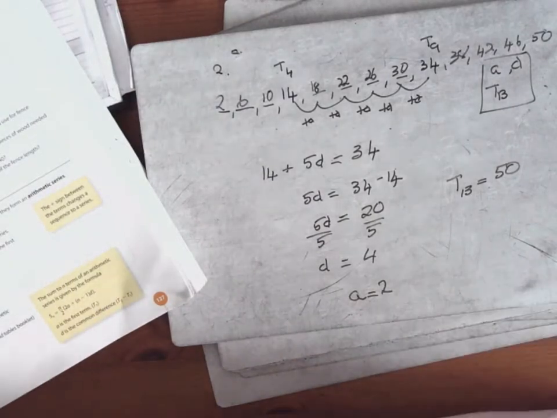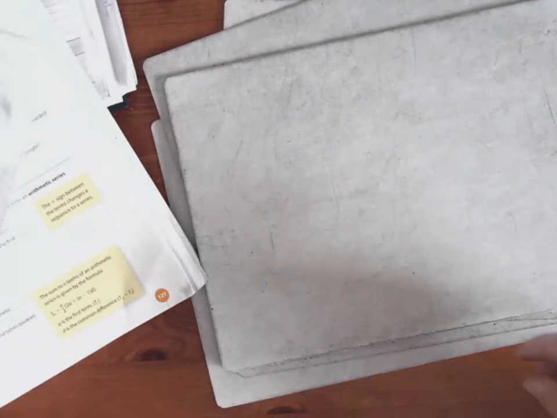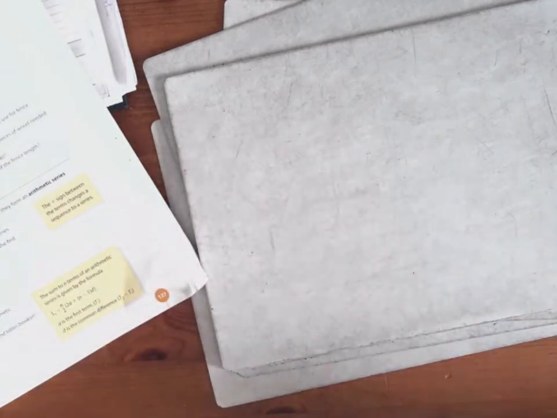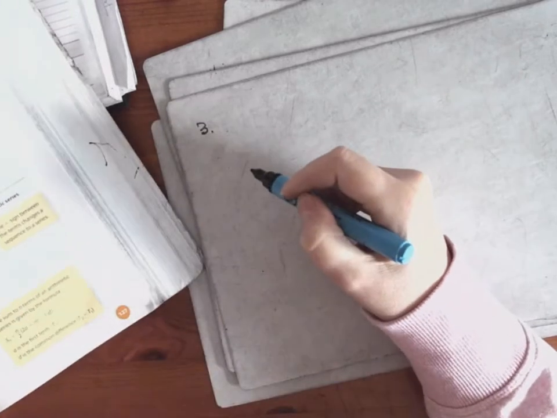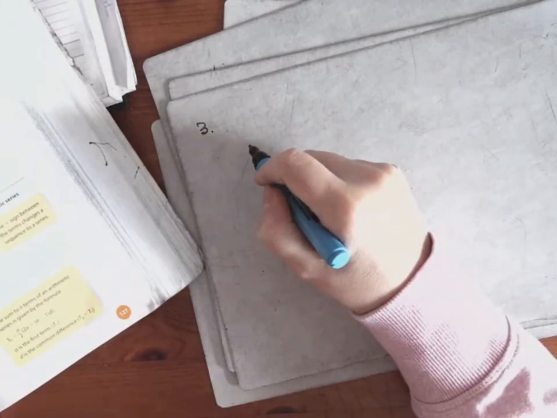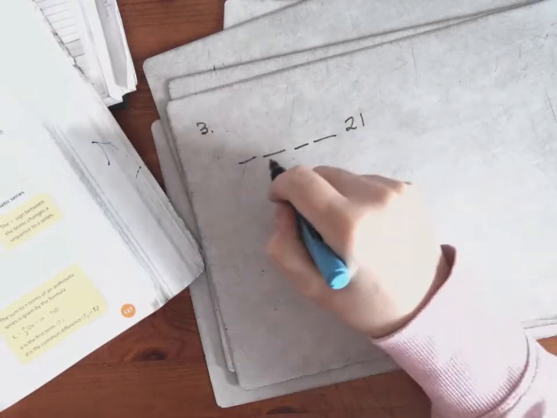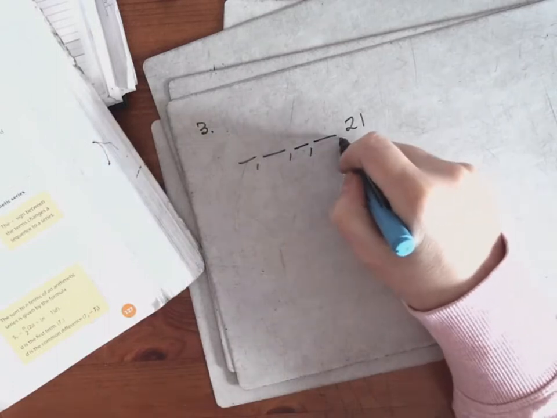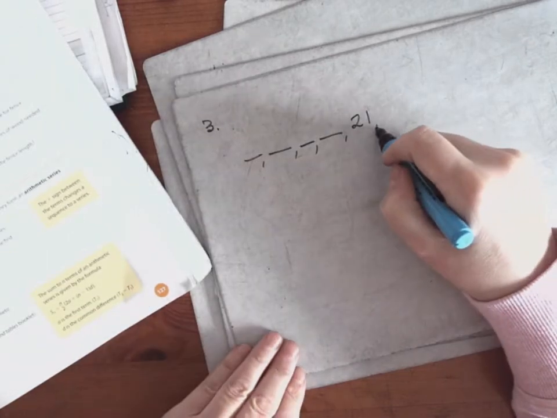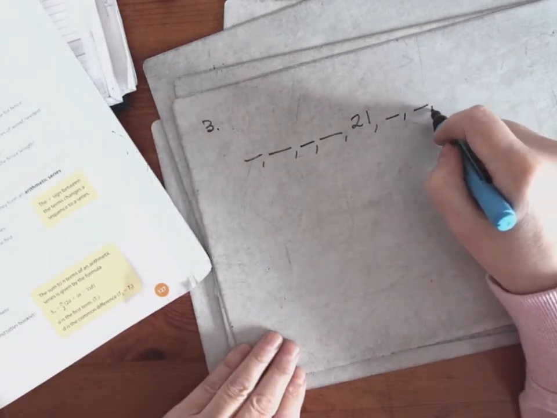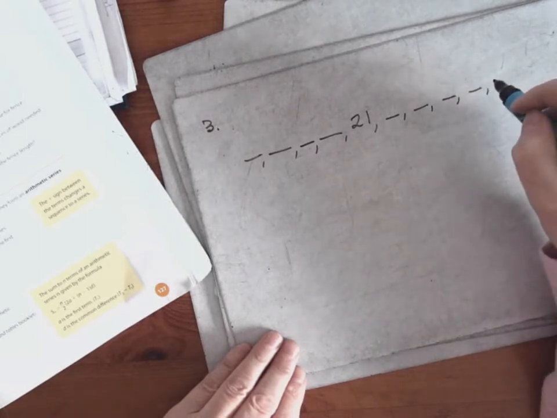Right, anyone need me to do number 3? Yeah, okay. So number 3: in an arithmetic sequence, term 5 is 21, so I don't know the first 4 terms, but I do know the 5th term is 21. And term 10: term 5, term 6 don't know, term 7 don't know, term 8 don't know, term 9 don't know, term 10 is 41.